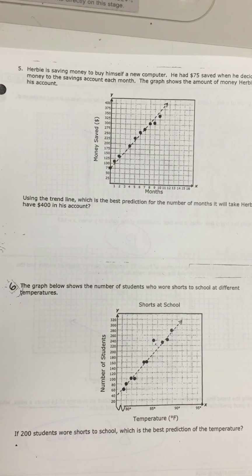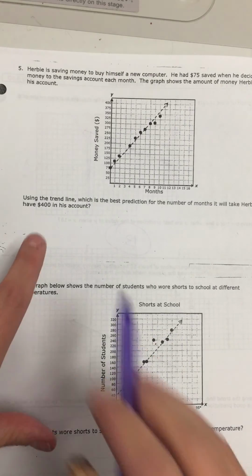All right, number 5. Herbie is saving money to buy himself a new computer. He had $75 saved when he decided to add money to his savings account each month. The graph shows the amount of money Herbie had in his account. Using the trend line, which is the best prediction for the number of months it will take Herbie to have $400 in his account? So once again, it gave us a scatter plot. It already gave us the line of best fit, and we just have to make a prediction.